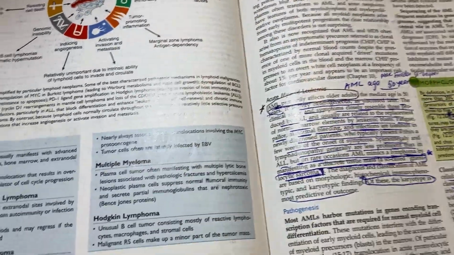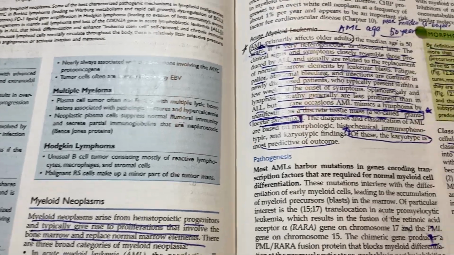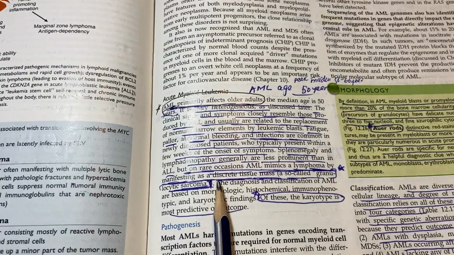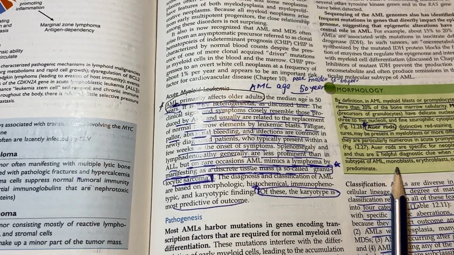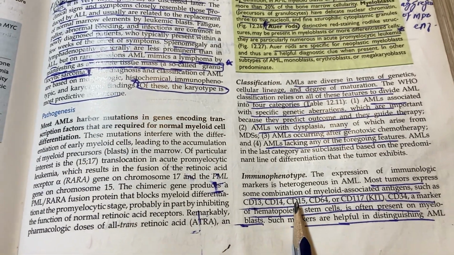These are not so important from the SCQ point of view. Then we have the myeloid neoplasm. This is important, in which we have acute myeloid leukemia, AML. This is important from the SCQ point of view. Its morphology is basically important. And its immunophenotype is again important for the SCQ and the MCQs point of view.